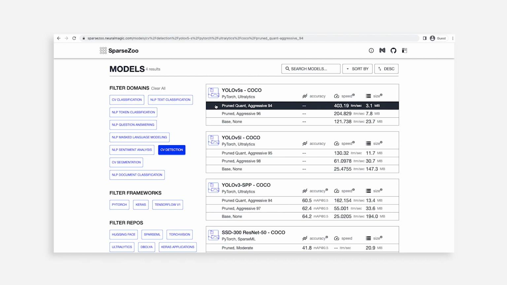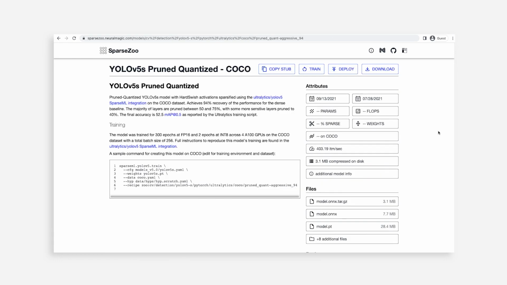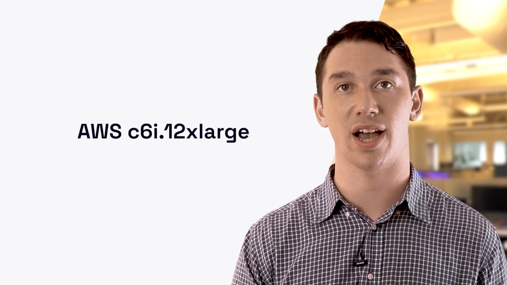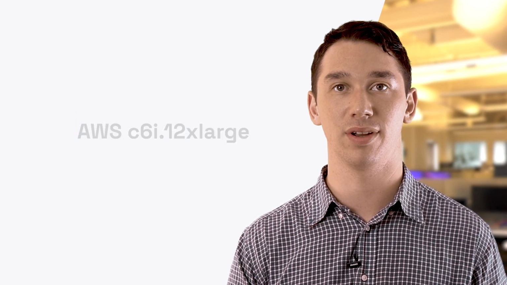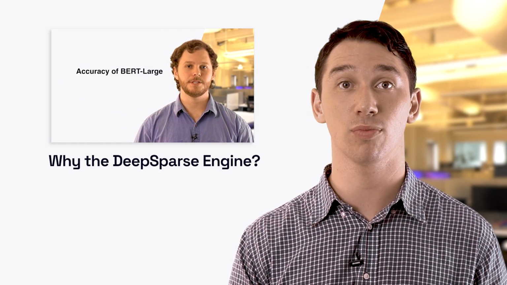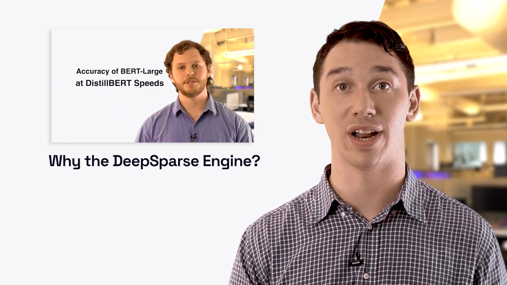Let me show you how we would get started evaluating this model for our application with an AWS instance on the cloud. I'll be using a C6i 12xlarge instance for this demo. Now, I invite you to watch the dedicated DeepSparse engine video to learn more about our inference engine itself, but for now, we're just going to dive right in.